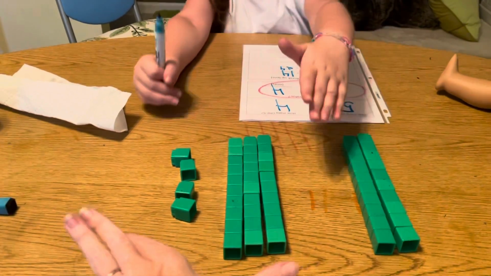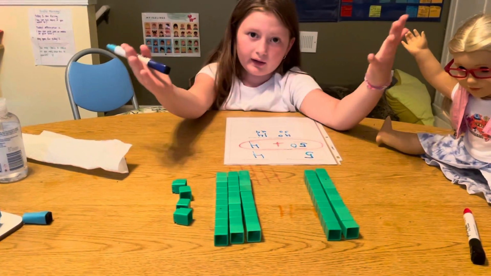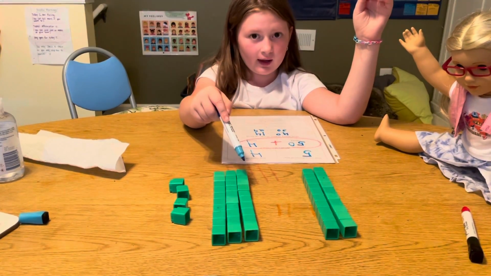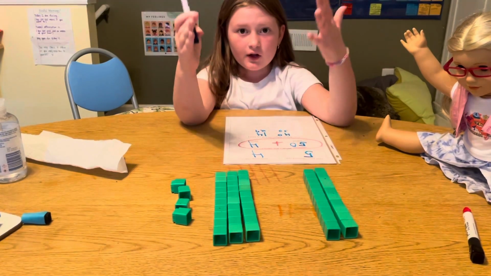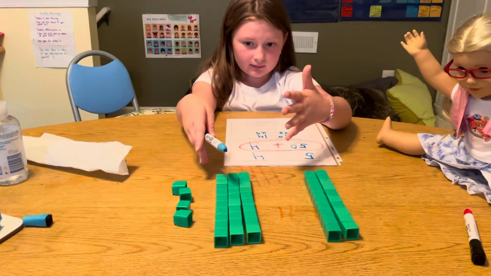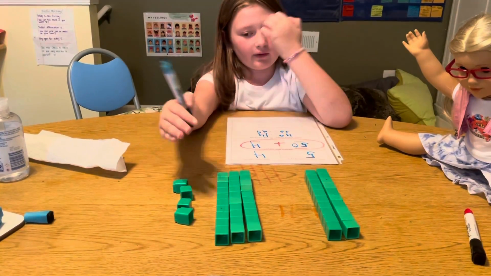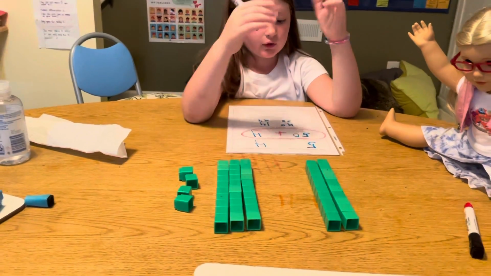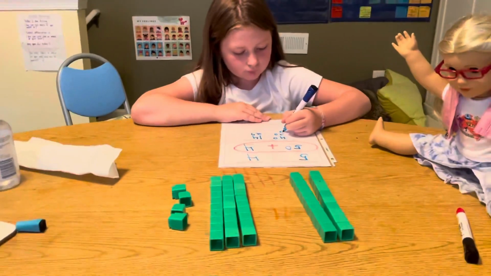And what I did here is I split this up, and then I organized it in a different way, but with another 10 added to it. Mm-hmm. But now I have 3 tens, 3 groups of 10. And now I have 4, so it would be 34. Very good. So we would have 20 and 34, right? Very good.